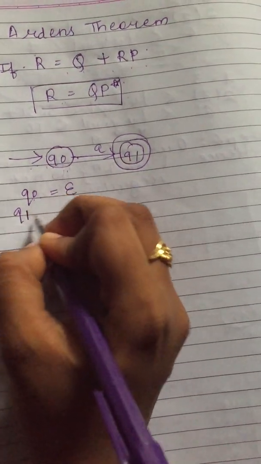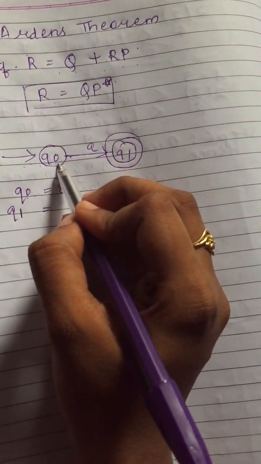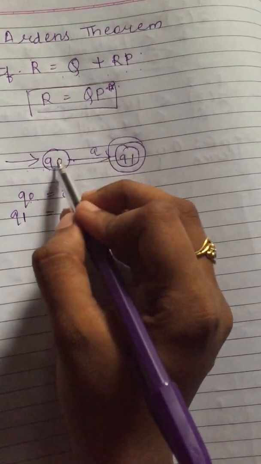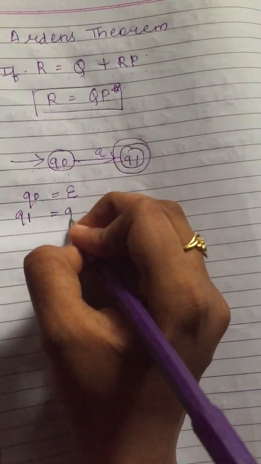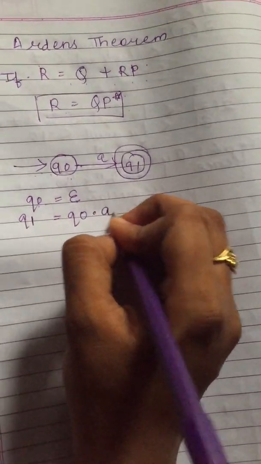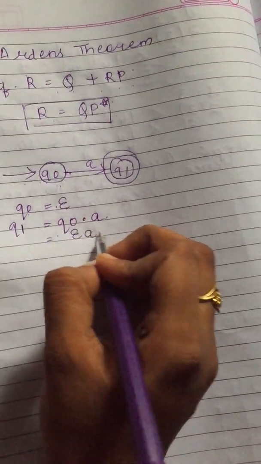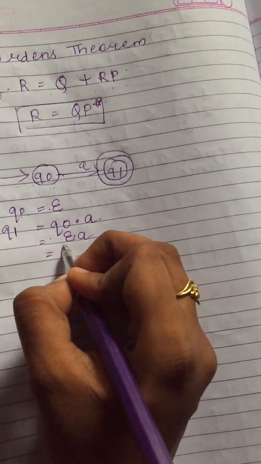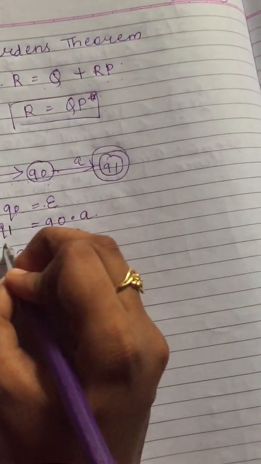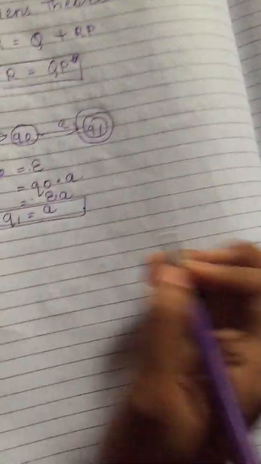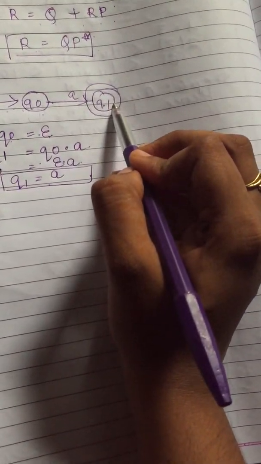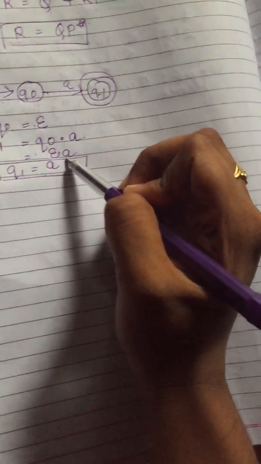Then Q1 we are getting A from Q0, right? So Q1 will be Q0 into A. Now as Q0 we got here is epsilon, it will be epsilon into A, which gives us A. So RE is A. We have to go till the last final state and we'll get the RE.